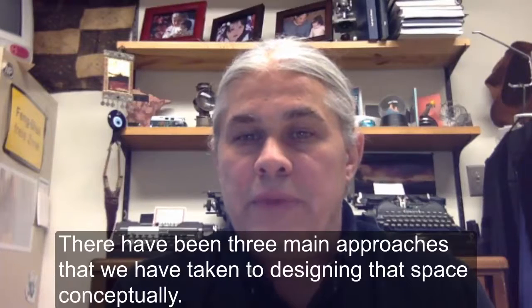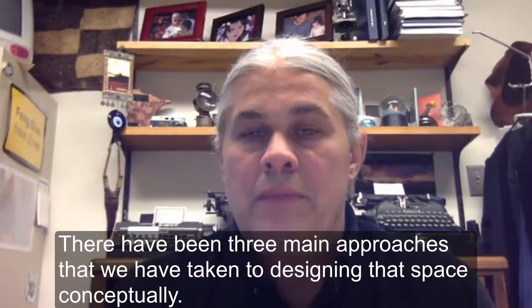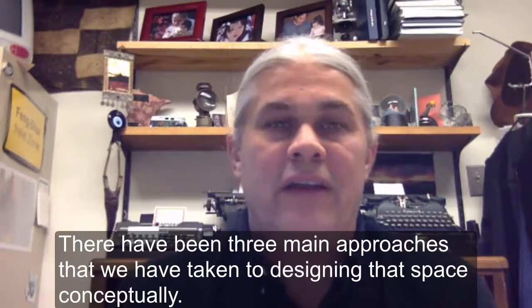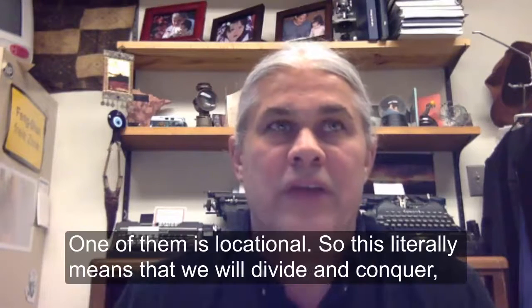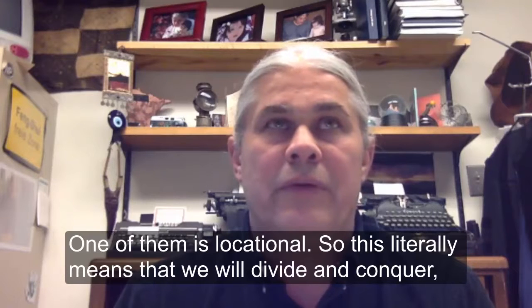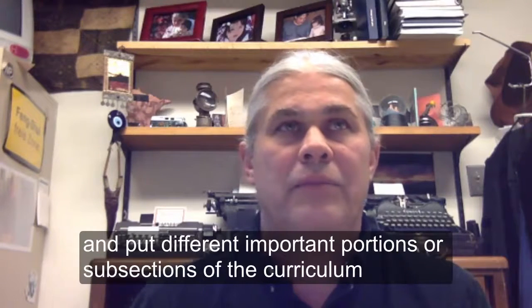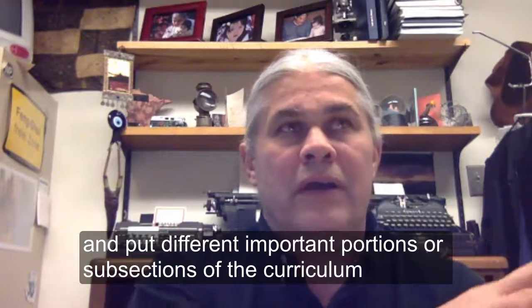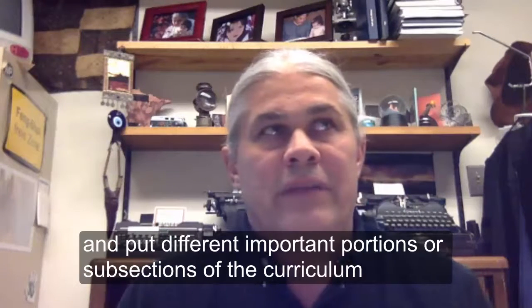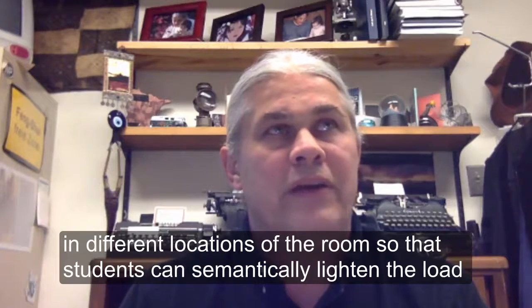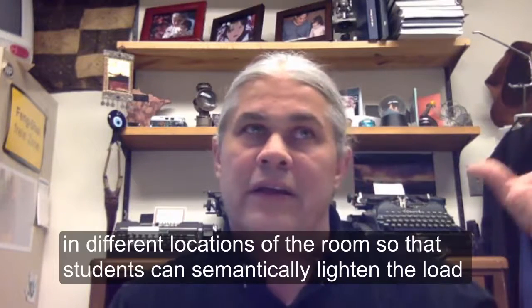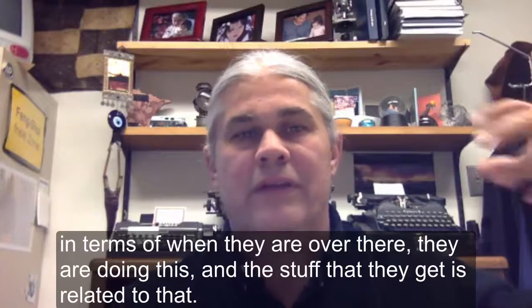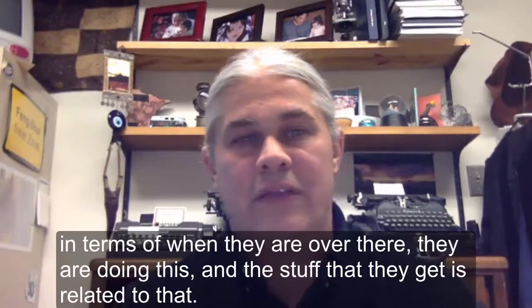There have been three main approaches that we've taken to designing the space conceptually. One of them is locational. So this literally means that we will divide and conquer and put different important portions or subsections of the curriculum in different locations in the room so that students can semantically lighten the load in terms of when they're over there, they're doing this, and stuff that they get is related to that.